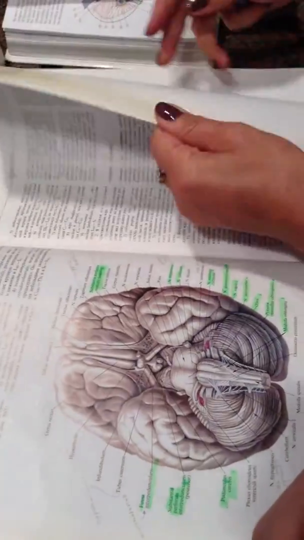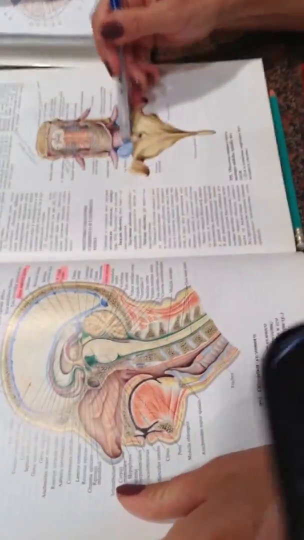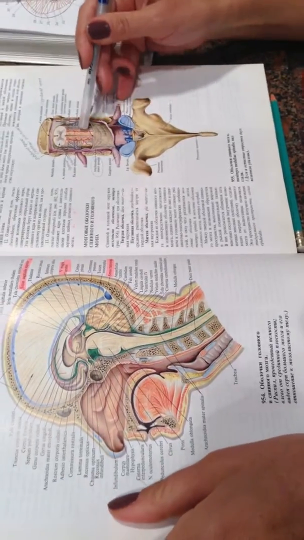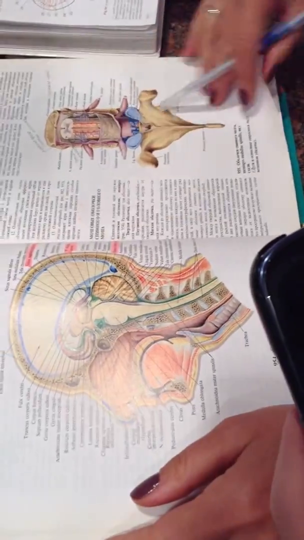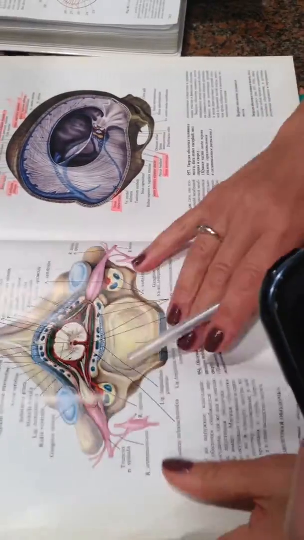This is the internal structure. Do you remember the meninges of the brain? What meninges? What spaces do we have? Epidural, subarachnoid. And where is the fluid? In the subarachnoid space. The same, the cerebrospinal fluid flows in this space.